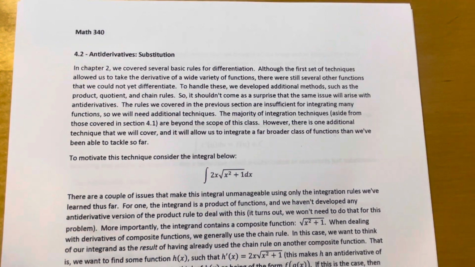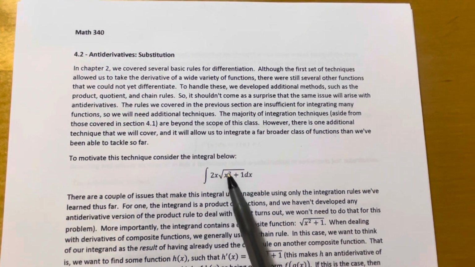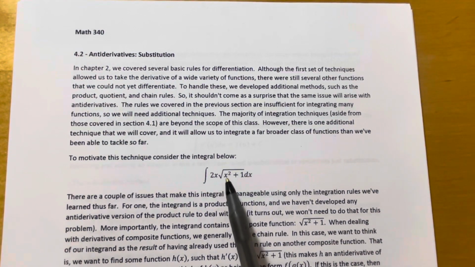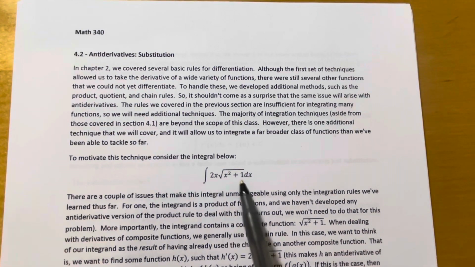So to motivate the technique we're going to talk about here, consider this integral right here that we want to try and evaluate. It's the integral of 2x times the square root of x squared plus 1 dx. At first glance, you might be looking at this and seeing a product of two functions, so 2x times that square root function there. And so you might think this is something that would require whatever the counterpart of the product rule is for derivatives.